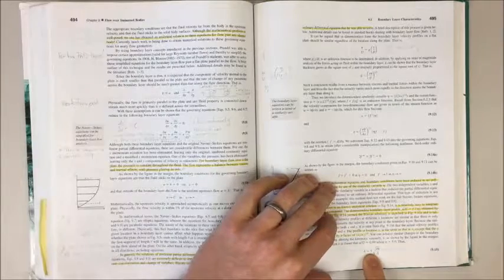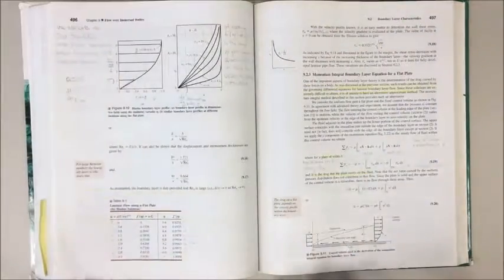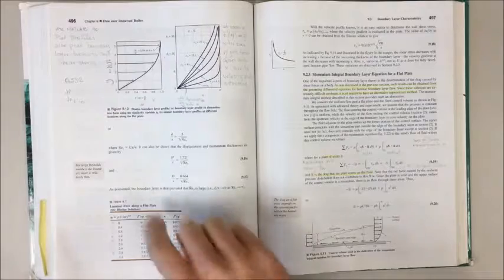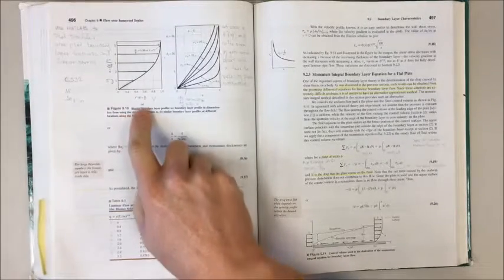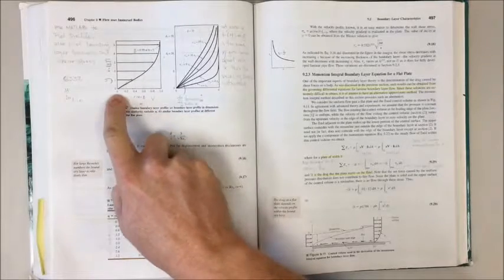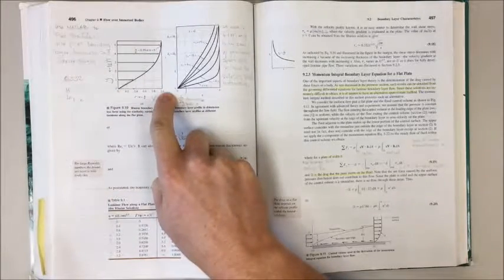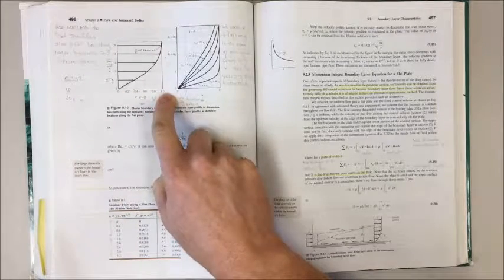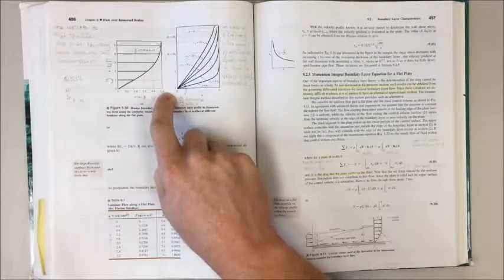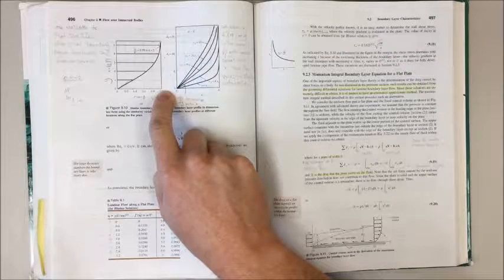Now, you might be wondering where we get this 5, so hold on to that for just a second. If we look at figure 9.10, in A, we have essentially the non-dimensional velocity. So here's 0, and here we come back to the free stream velocity, 1.0. So this is 100% of the free stream velocity.